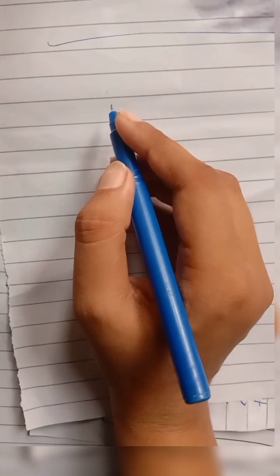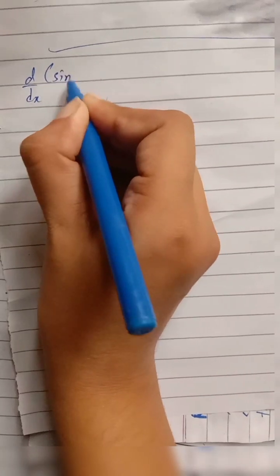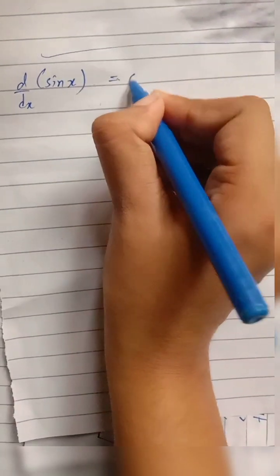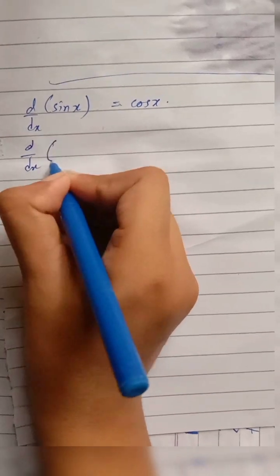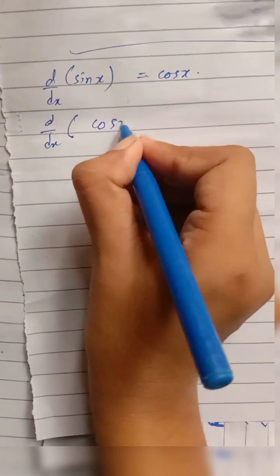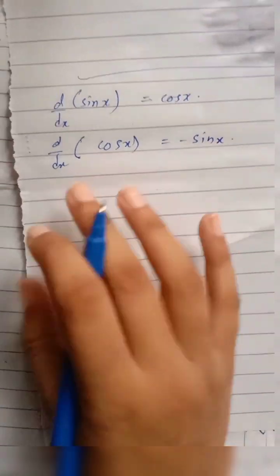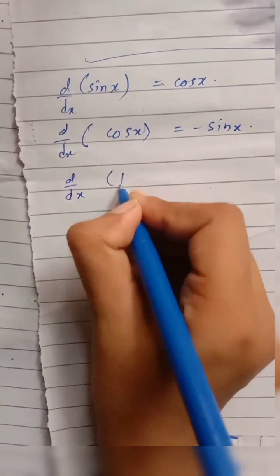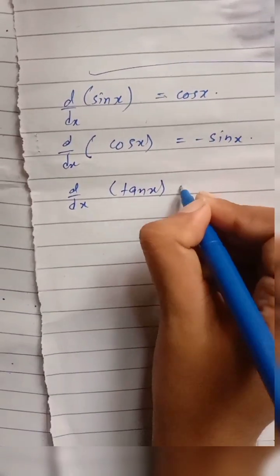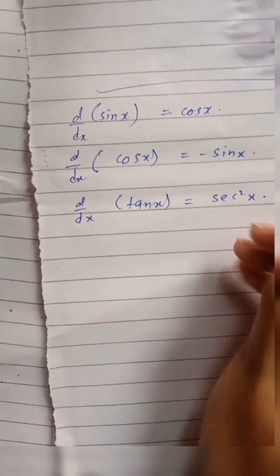There are also derivatives of some trigonometric functions. For example, the derivative of sin x is cos x. The derivative of cos x is minus sin x, and the derivative of tan x is secant square x.